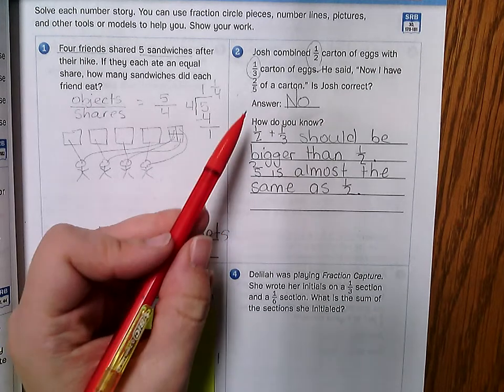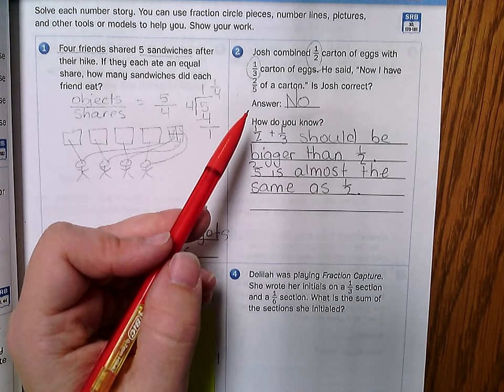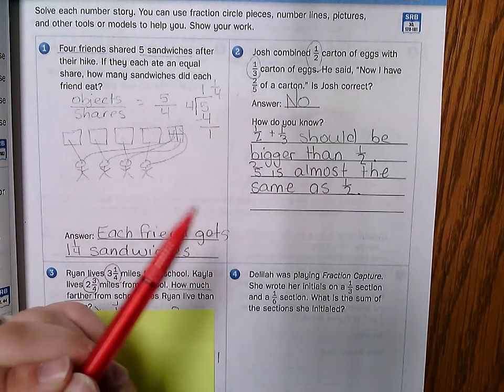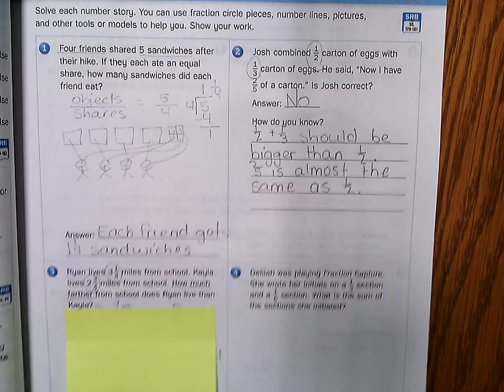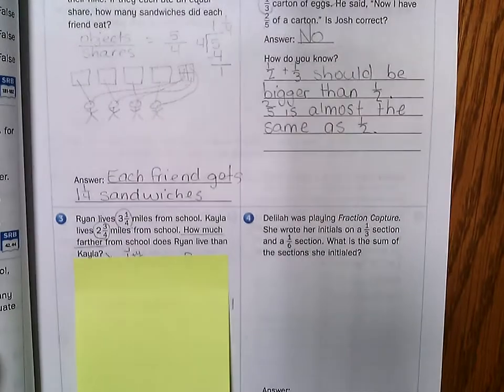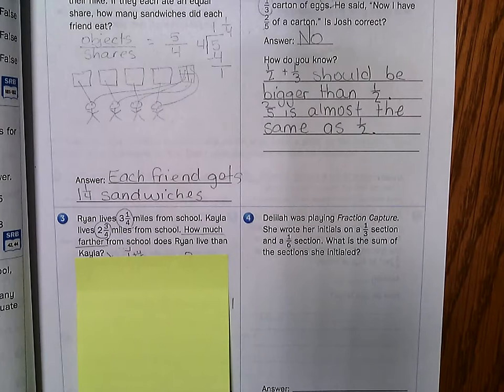He's saying that he's ending with what he pretty much started with. His number should be bigger than that. We don't actually have to find a common denominator and solve this problem because we can estimate and know that he didn't do the math correctly. Okay. Again, if you ever need to pause the video to fill in your math journal, just pause.